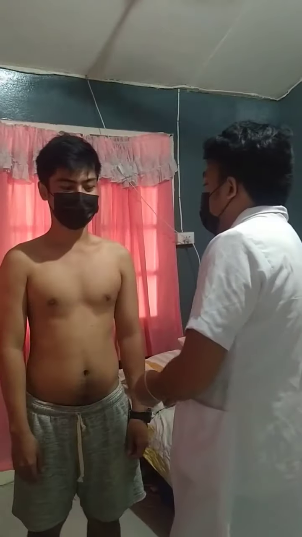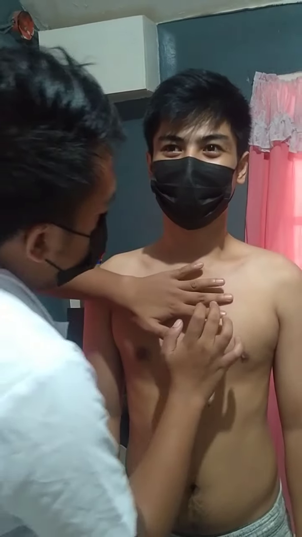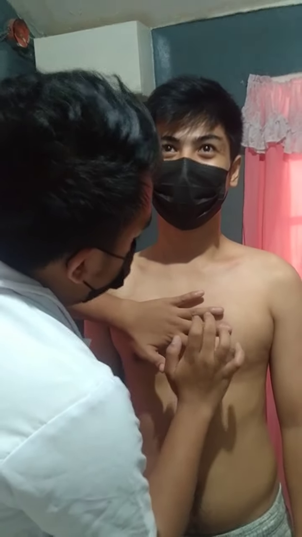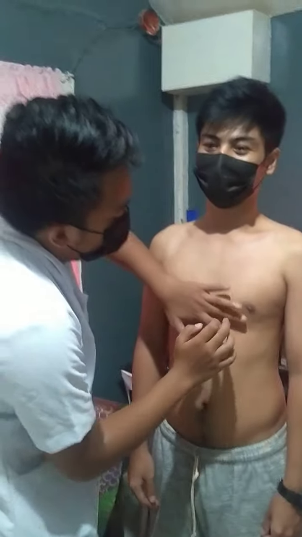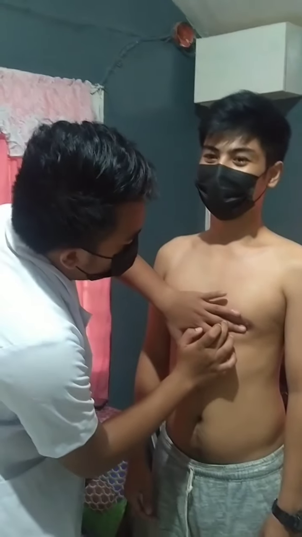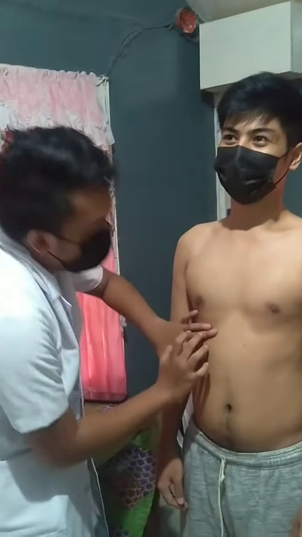So next thing we will do is the percussion. In percussing, I will remove our gloves so we will hear the sound better. Resonance, resonance, resonance, resonance to dull, dull, dull.